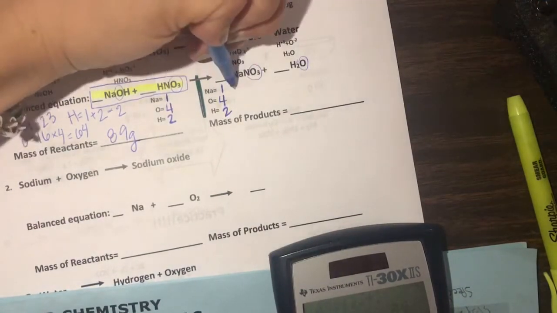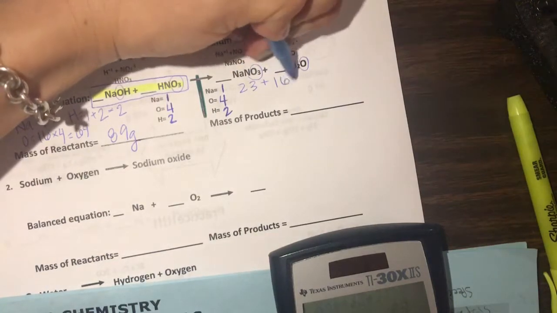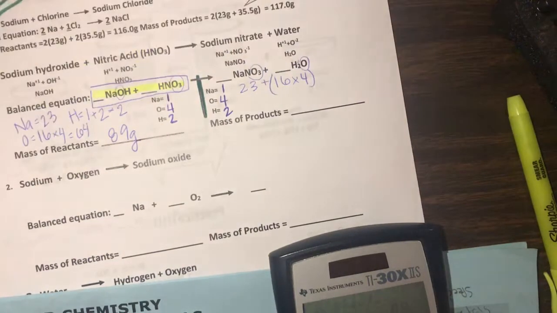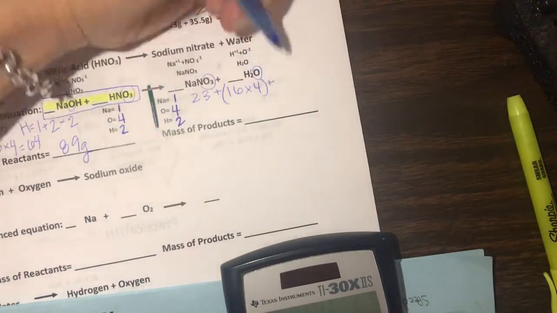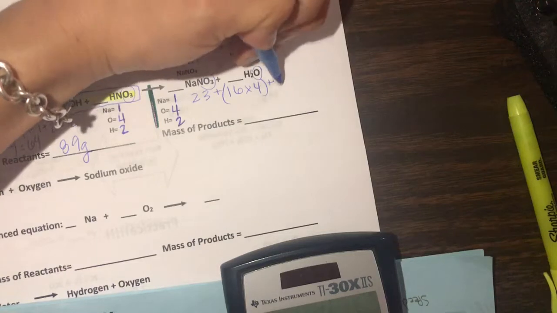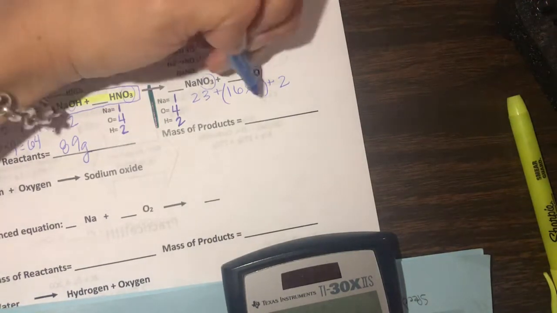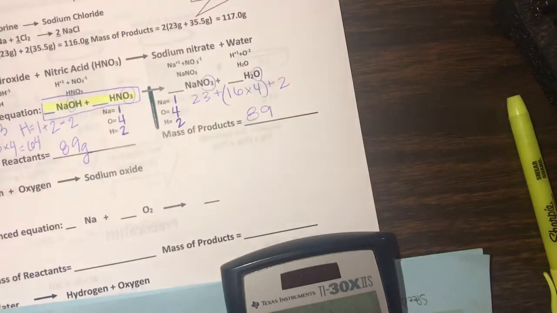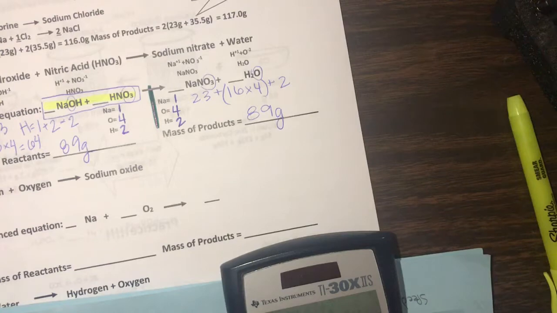So on this side it's 23 plus 16 times 4 plus 2. Is it going to equal the same thing? Yes. Are these balanced? Is this a balanced equation?